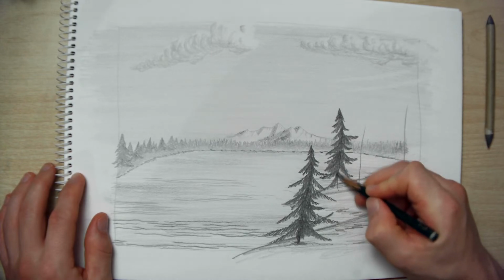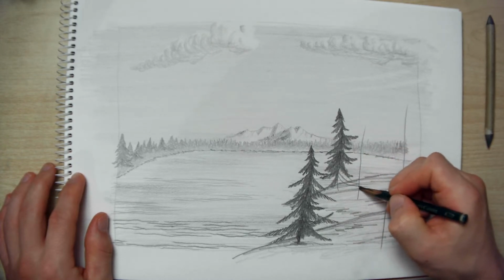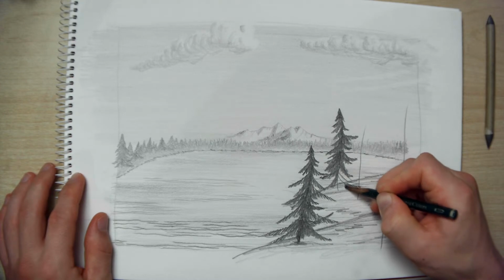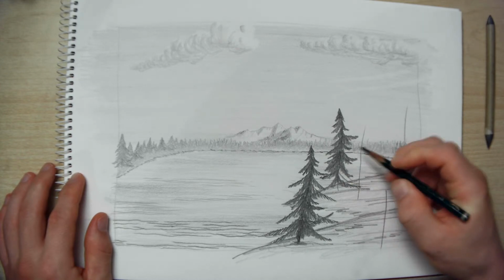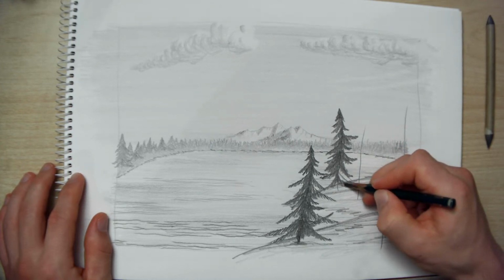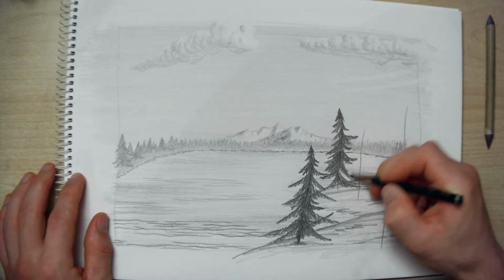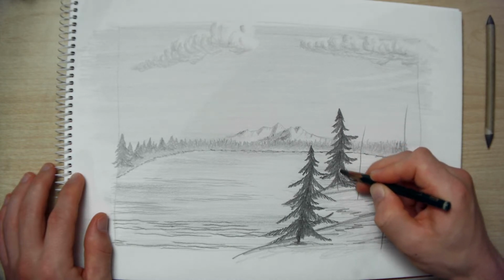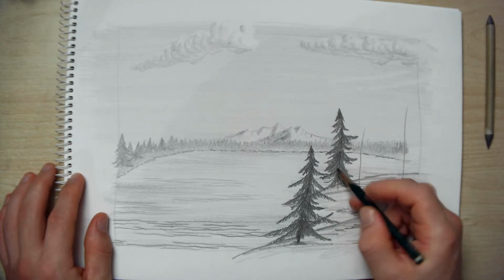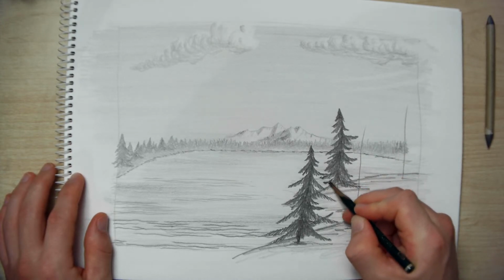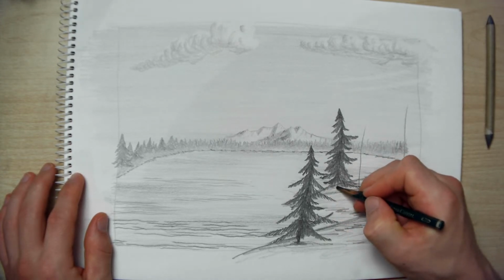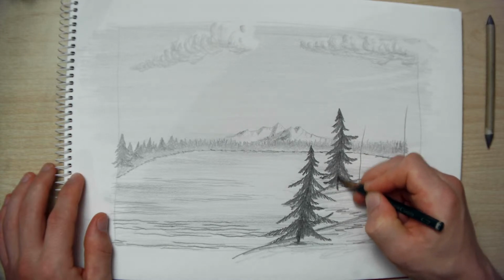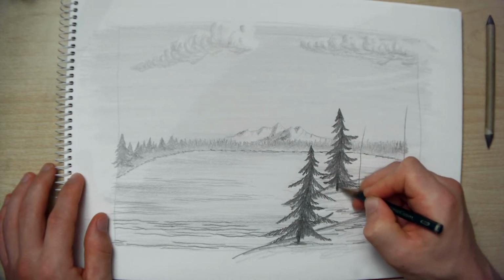I think this is another branch as well that I indicated before. So let's give that one some needles. This one right here. And there's another one right there. Let's have one more going out here. And then give this tree a trunk as well.